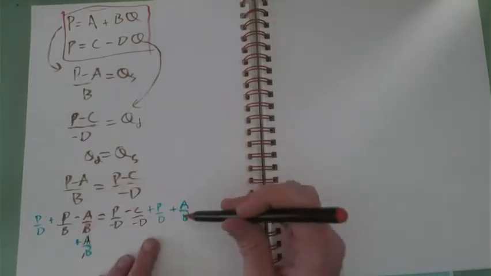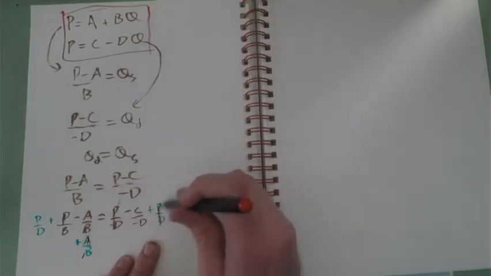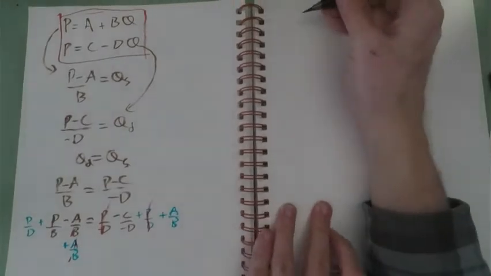And let's see what we can eliminate. So plus minus, that goes away. Plus minus, that goes away. And let's take what we've got up to this page, tidy up just a little bit.